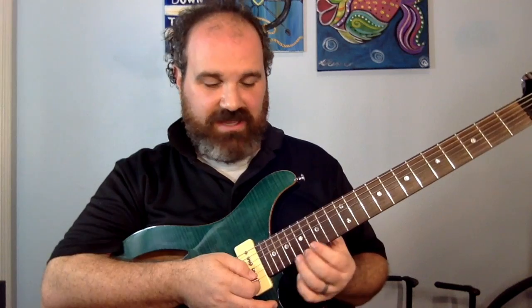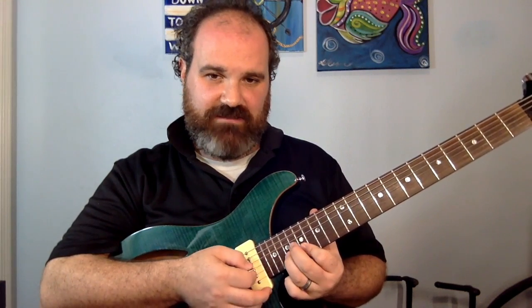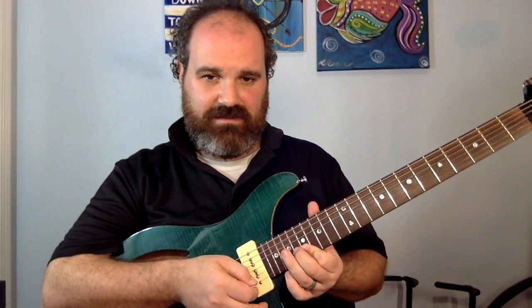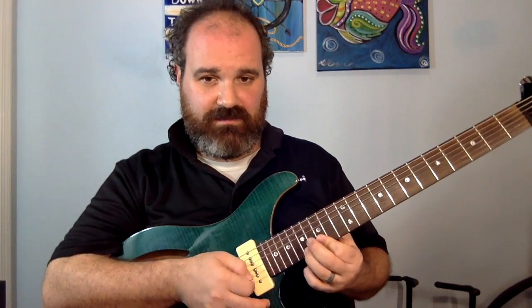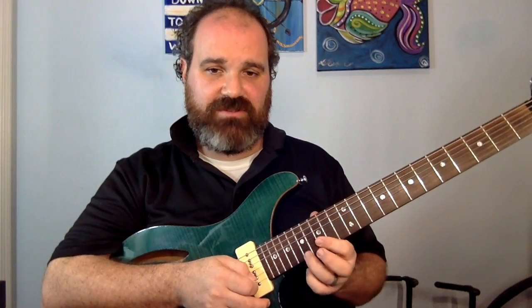It's all A major, but there's that Ramble On Rose type shape that I showed you. 17, 19, 17, 19, 18, and for the A chord, G chord, 2 frets down, same exact shape. Okay, so you can do the same type of riff here.